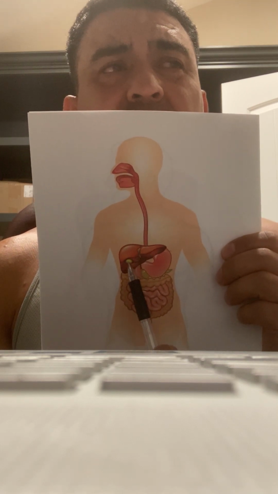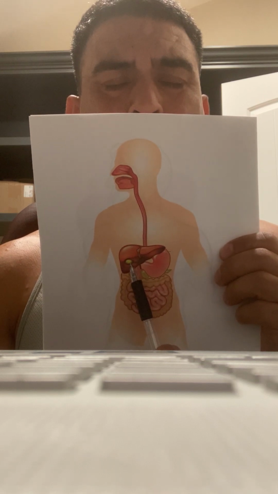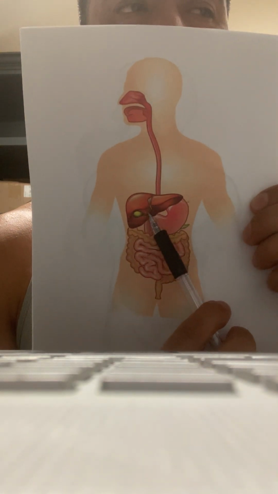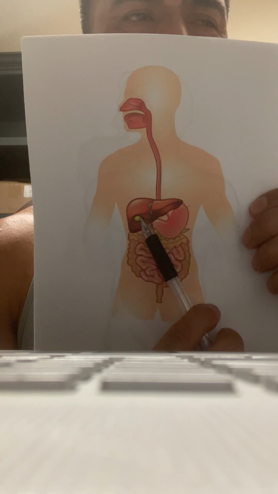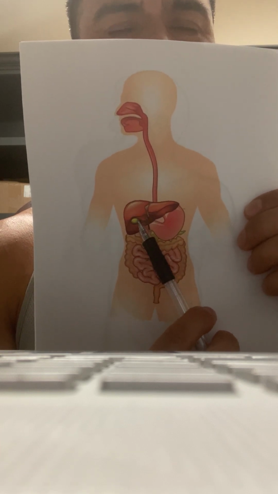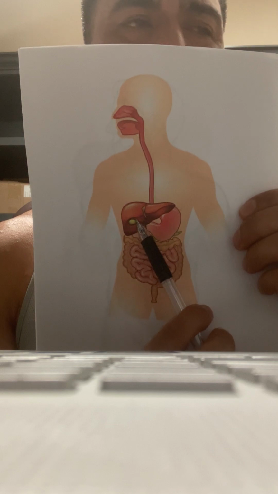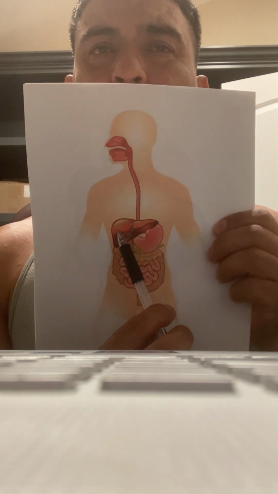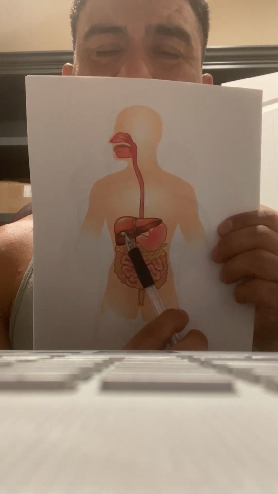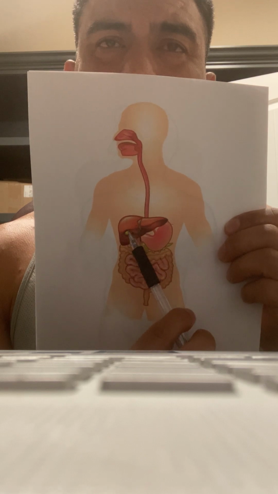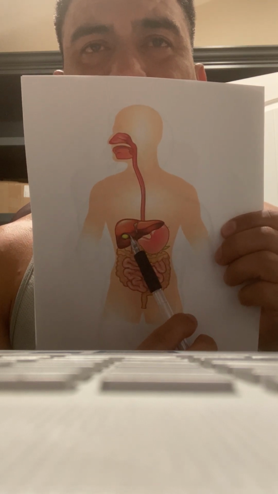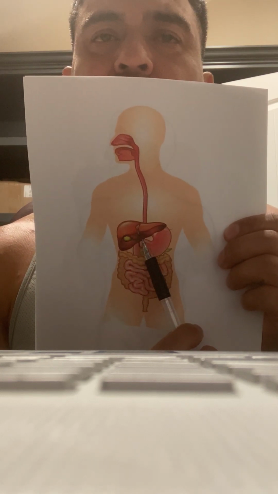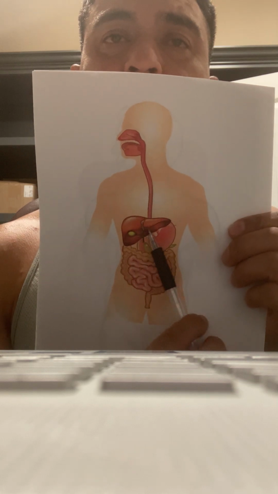Right under the liver, we find the gallbladder, which is right here. It's a small pouch-like organ that stores bile and helps to break down fatty foods. So as you can see here, this is the gallbladder. It also stores the bile and helps in breaking down the fatty foods.